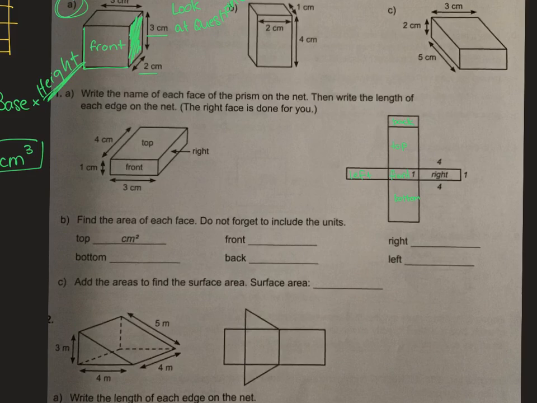Now, to finish the rest of this, you need to write the numbers beside each one. So if they're telling you this is 4, well, this is the same length, so that's also 4. So you might have your 4, oh, that looks like it should be longer. 4, 4, 4, 1, 4, right? So these are going to be matching up with each other, okay?